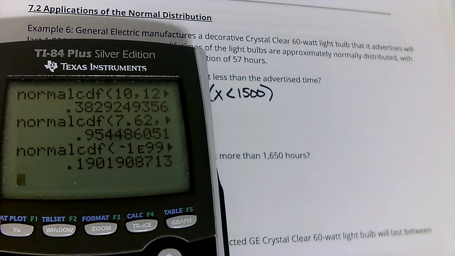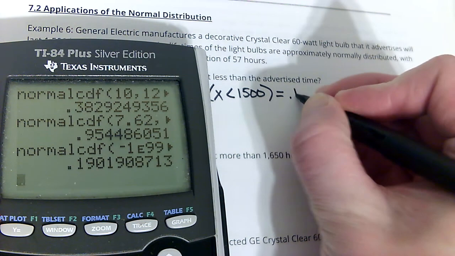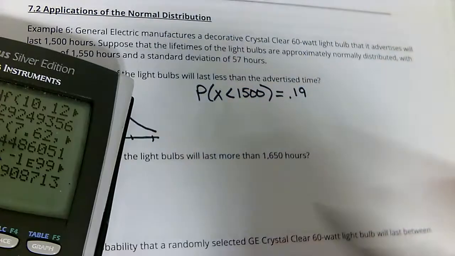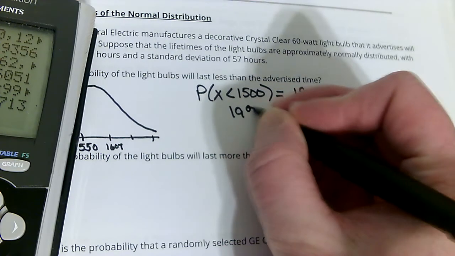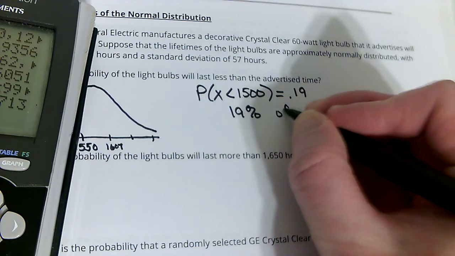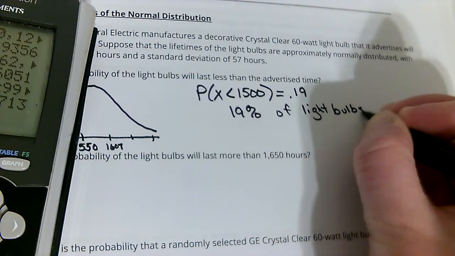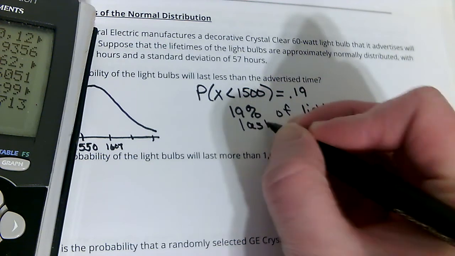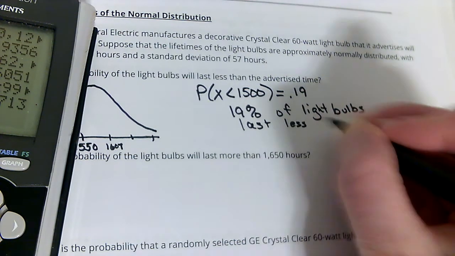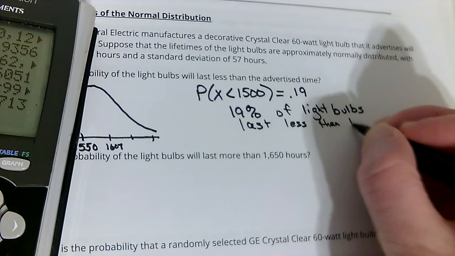It says it's 0.19. So that means 19% of light bulbs last less than the advertised time.